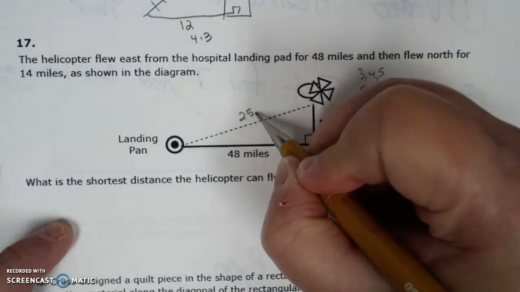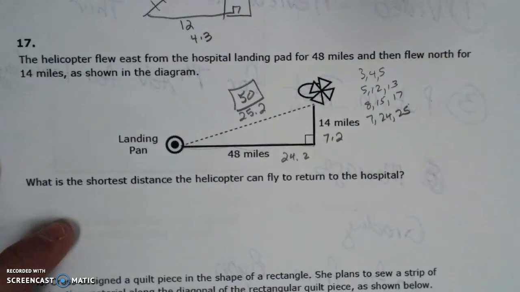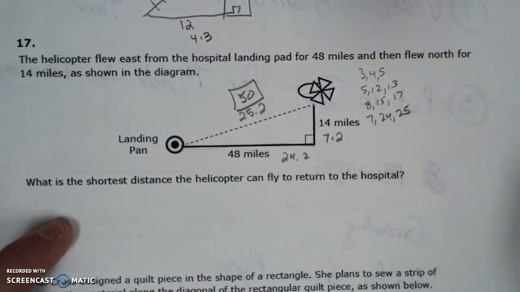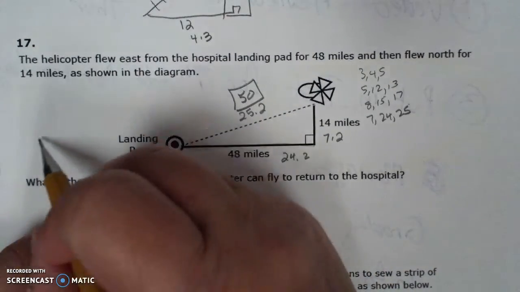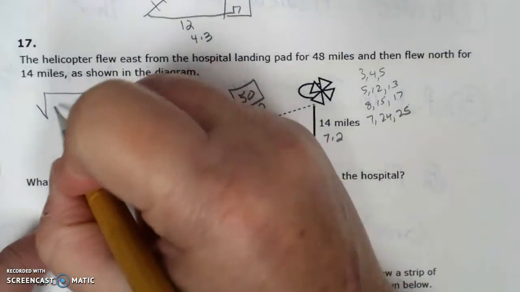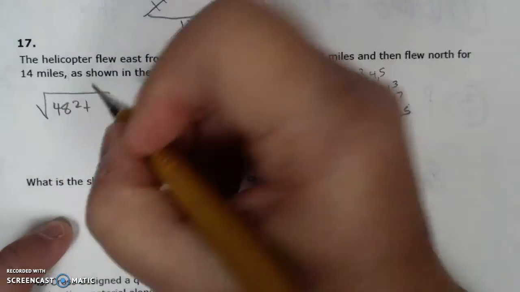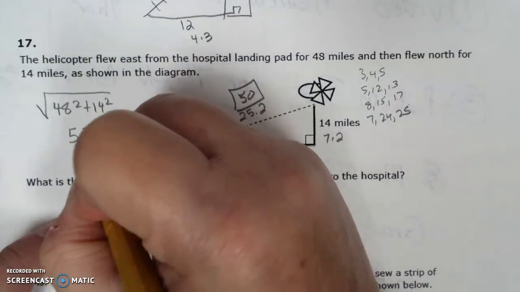So this is 25 times 2, which is 50. I know those triples. I did not teach you those triples. So if you don't know the obscure triples, then you would have to do the square root of 48 squared plus 14 squared, and you're still going to arrive at the 50.